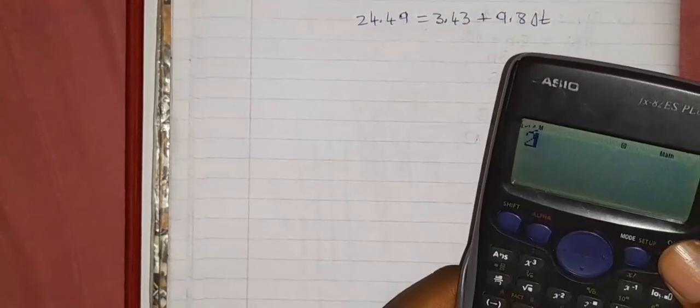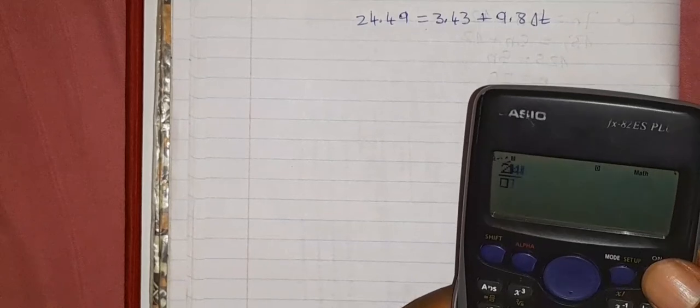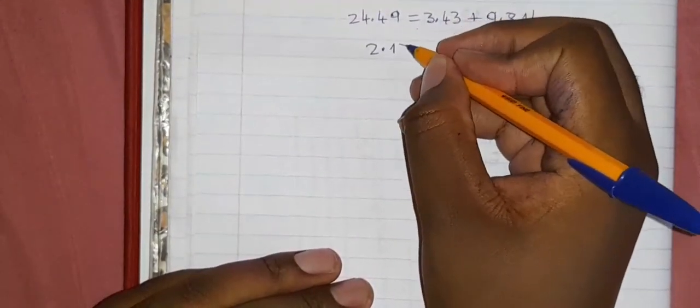It becomes 24.49 minus 3.43 over 9.8. I divide by this 9.8, I get an answer of 2.15 seconds.